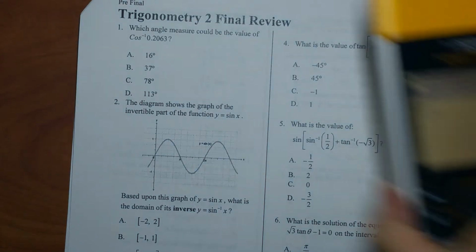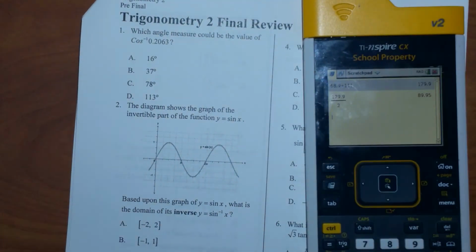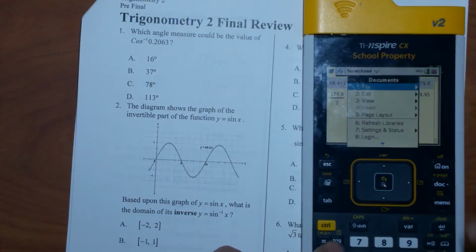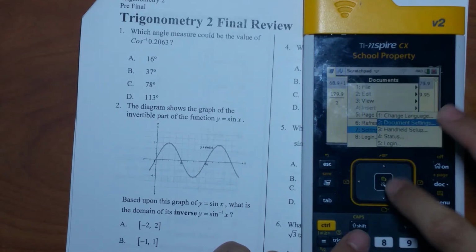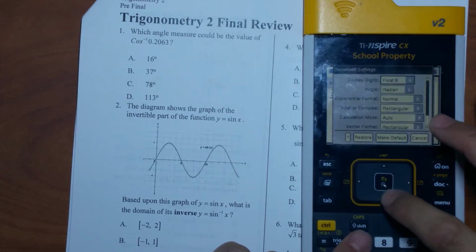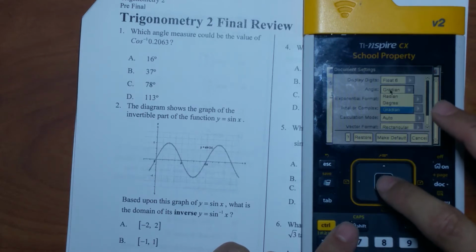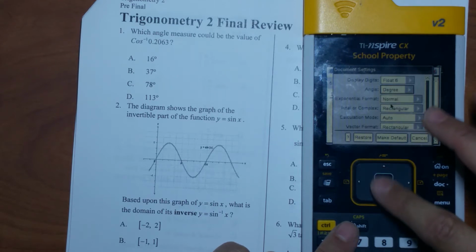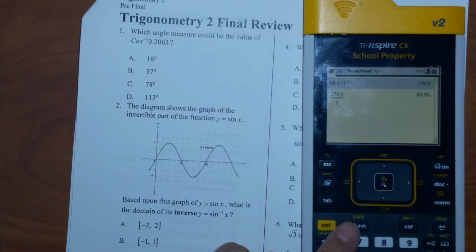So if you notice, I'm starting out in radian. So document, settings. Oh crap. Settings, document settings. So I'm going to change mine to degrees. And the biggest, not gradient. The biggest issue we're going to have in this is going back and forth from degrees to radian and understanding when each one is appropriate.